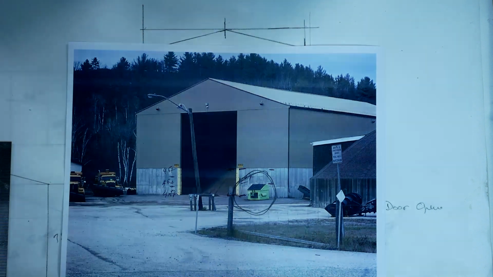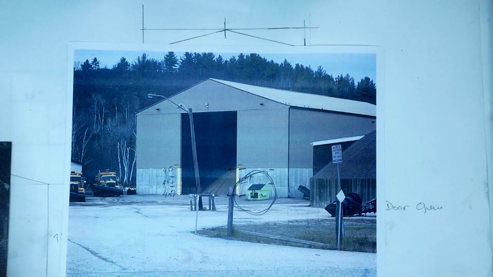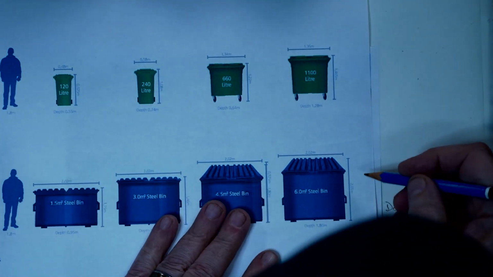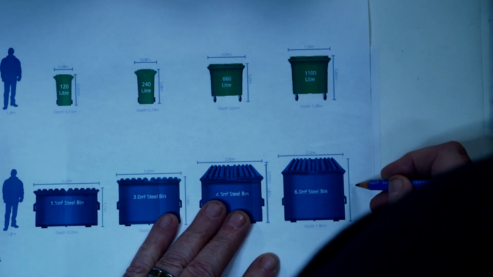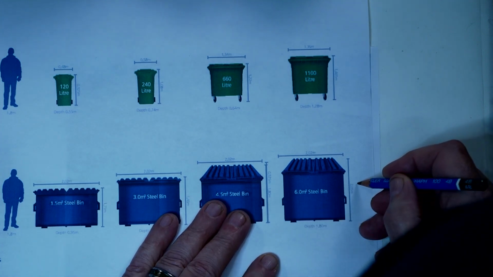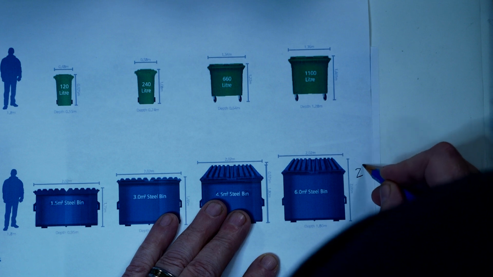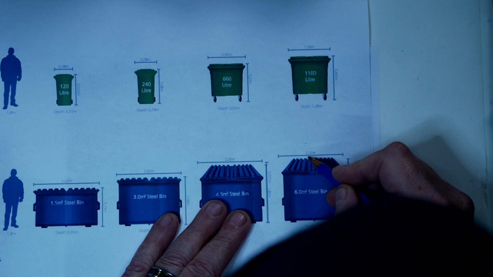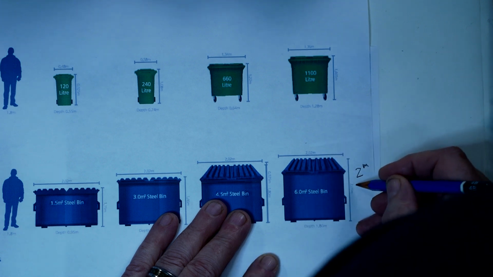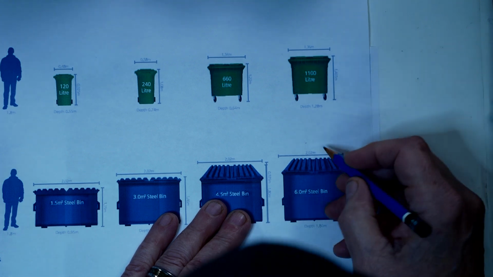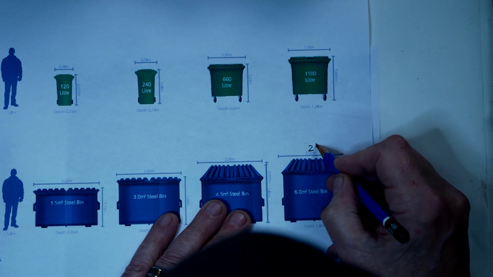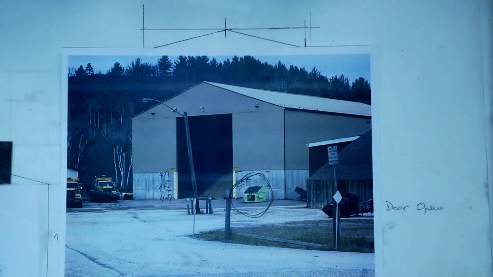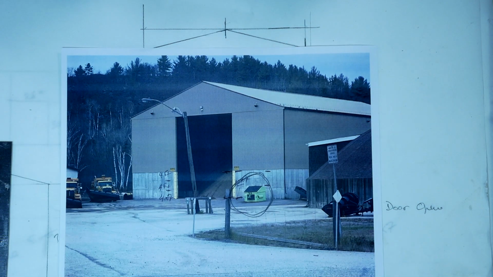So what did I do? I went to Google and I searched until I found this. And so we know that one of these large steel bins is 2 meters tall and 2 meters wide. Actually, it says 2.02 meters and 2.05 meters, but for the sake of argument, we're just going to go 2 meters on those.